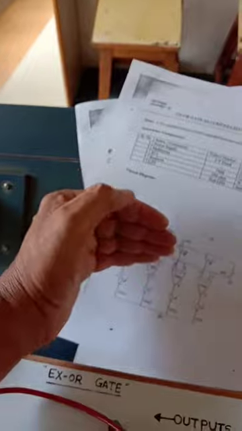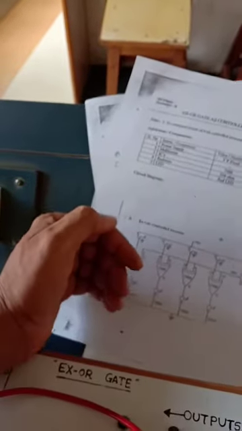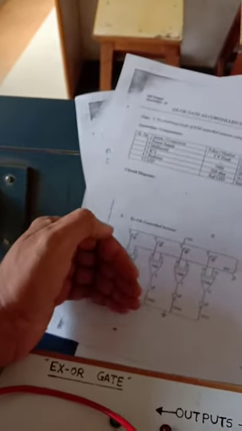Now when invert is 1, the XOR gate acts as an inverter, and when invert is low, the input and outputs are the same. Input and outputs are same when invert is low, and when invert is high, it inverts the input.